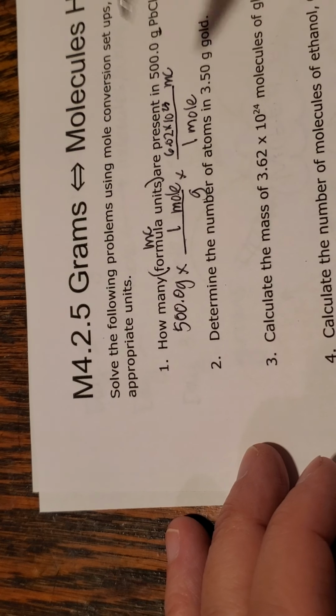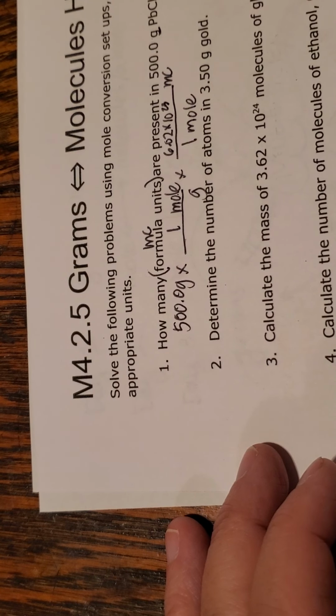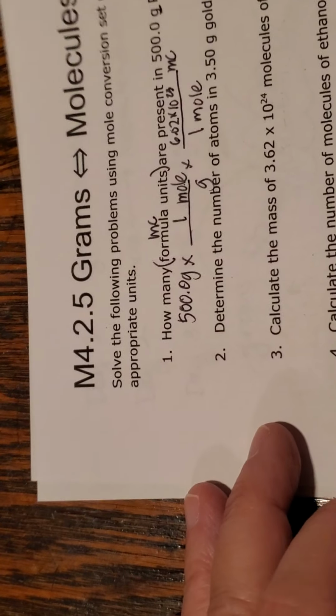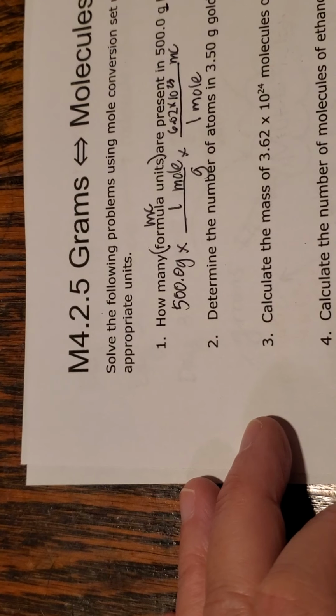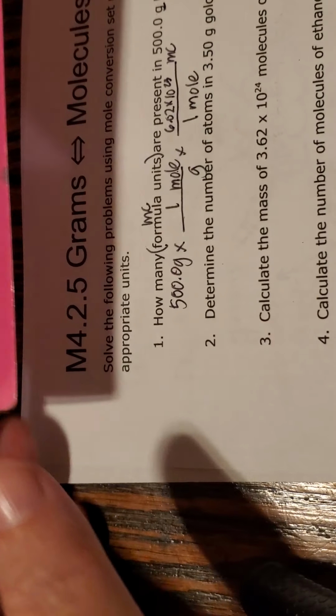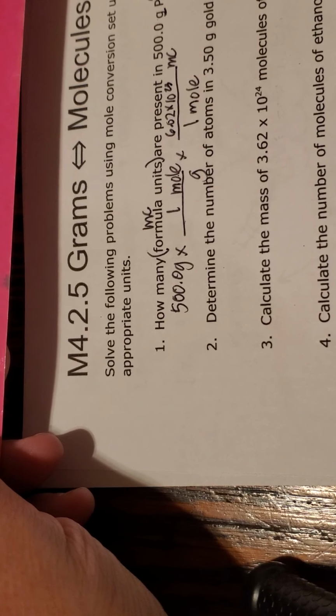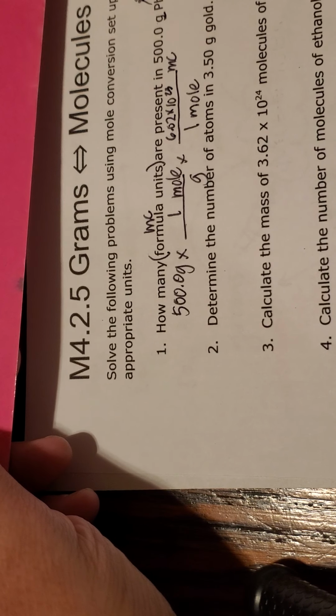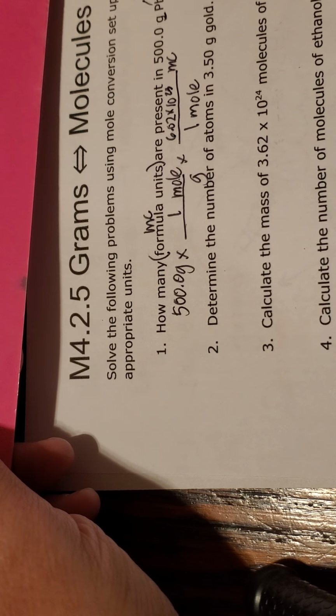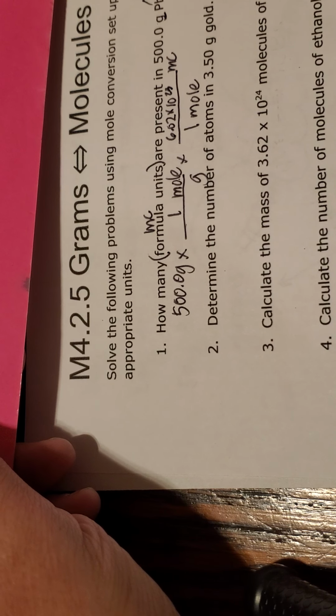I don't really need to calculate anything for that because I know that number. But for this, for the PbCl2, for the mass, I need to look at my periodic table and get my masses. So my Pb is 207.2, and then my Cls are 35.45.